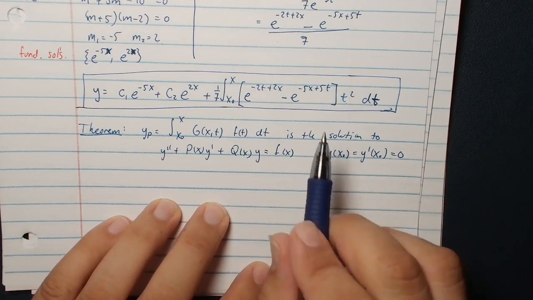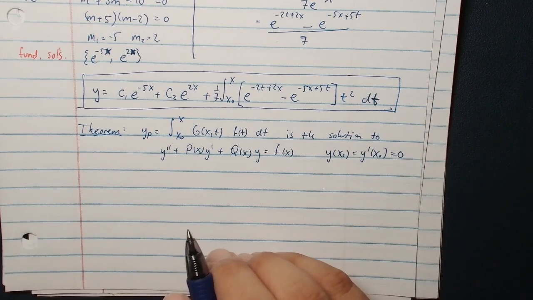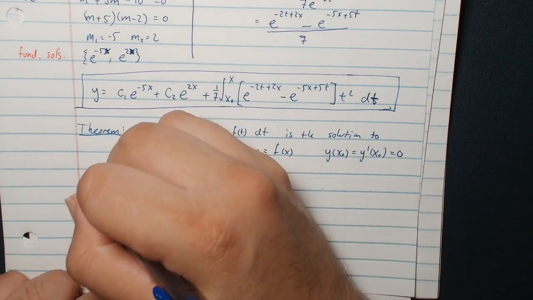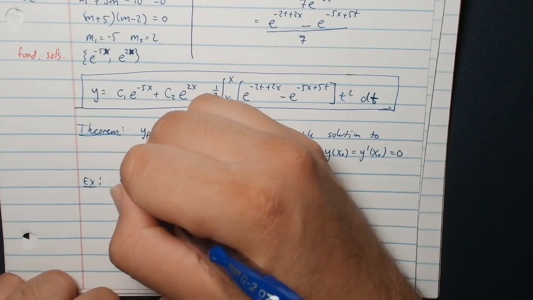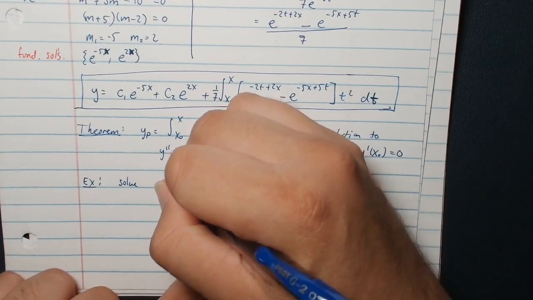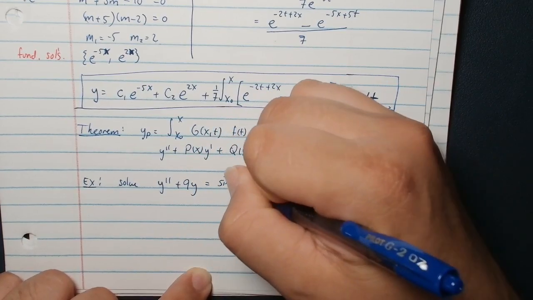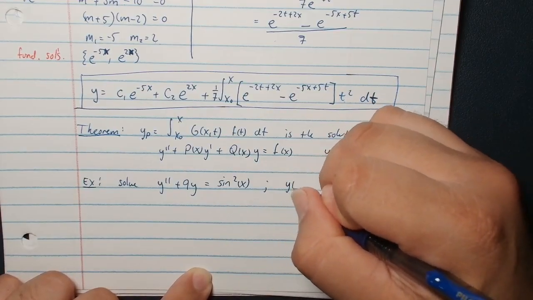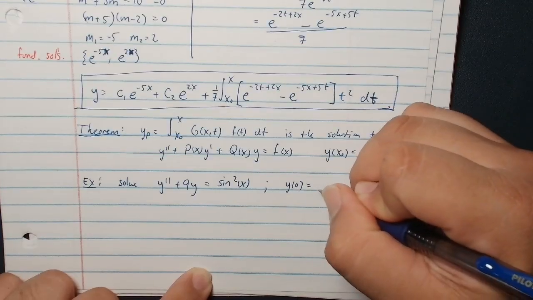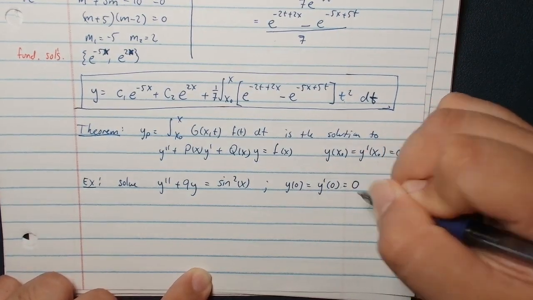You say, okay, well, that's a little bit inflexible, but I guess it's a start. Here, we're going to have to find a way to make this more general so that we can solve general initial value problems, but this is the start. So we're going to give a quick example of this. We're going to solve y double prime plus 9y equals sine squared of x, subject to the conditions that y at 0 is equal to y prime at 0 is equal to 0.